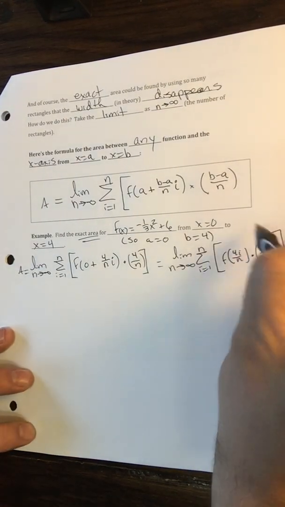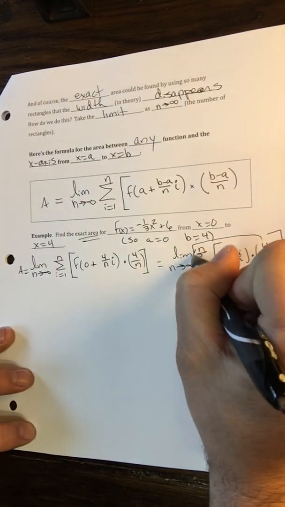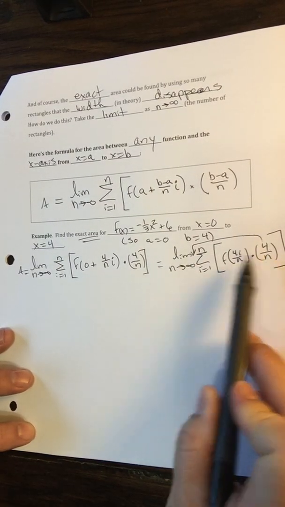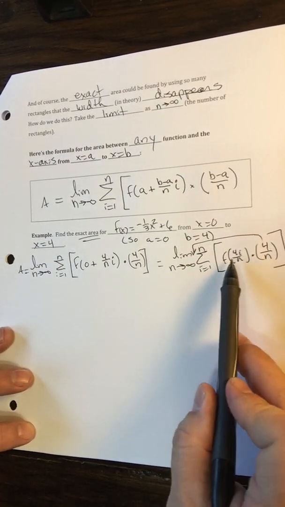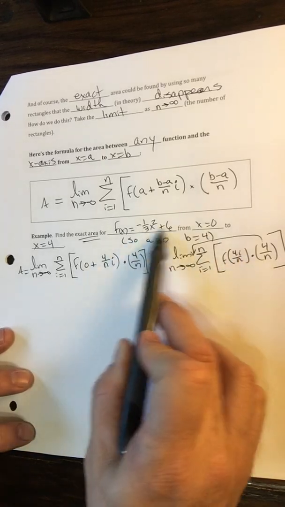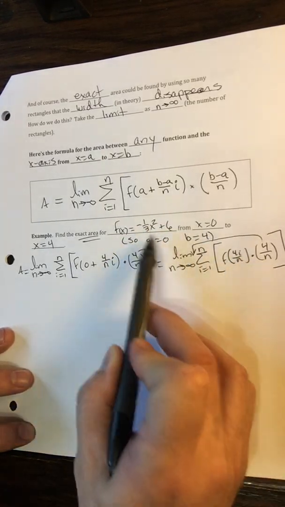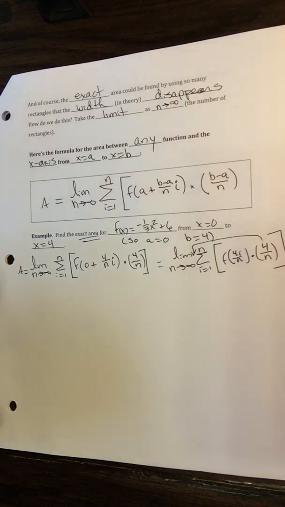Two of them. I'm going to take this 4 over n and put it right here, because n is not a variable for the summation notation. Also, I'm going to put this into my function here: negative 1/3 times (4i over n) squared plus 6. So I'm going to do both of those in one step here.